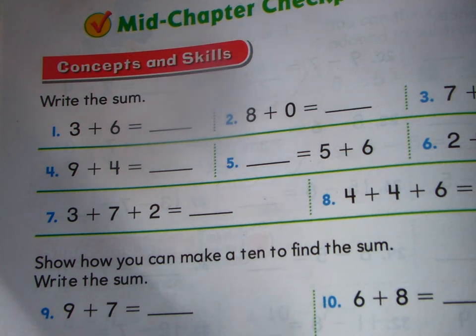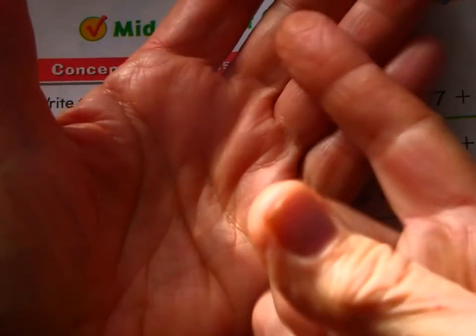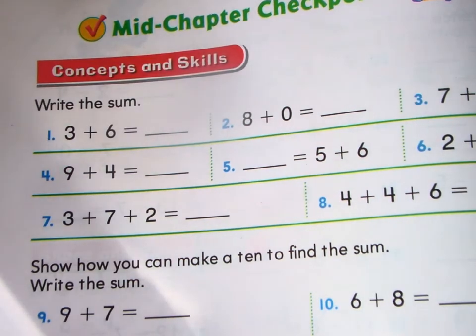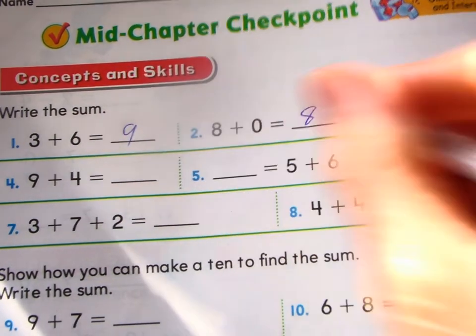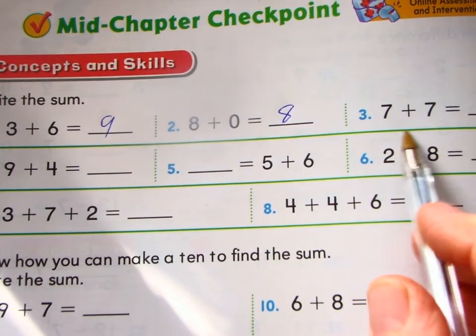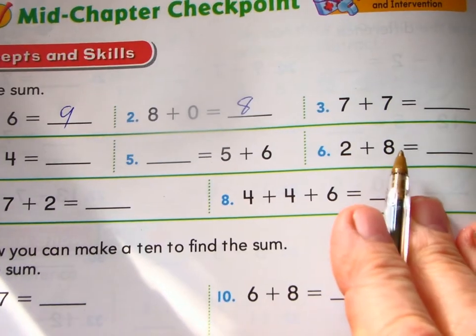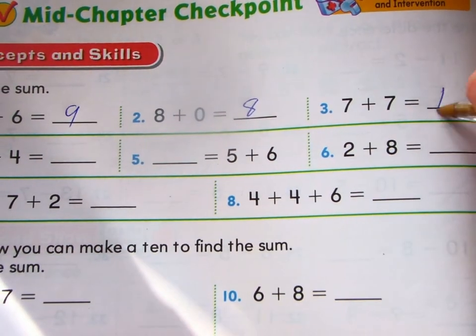Let's check them over. Here we go. 3 plus 6. 6 and 3 is what? 9. How about 8 plus 0? Well, that's 8. Everyone knows that. 7 and 7, that's a double. You should know your doubles by now. 7 and 7 is 14.